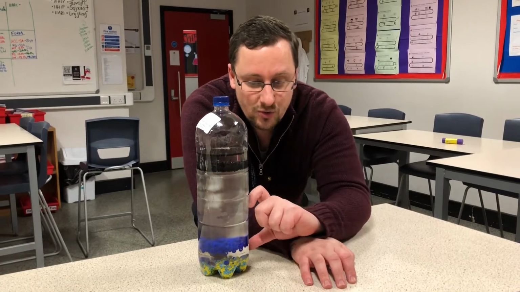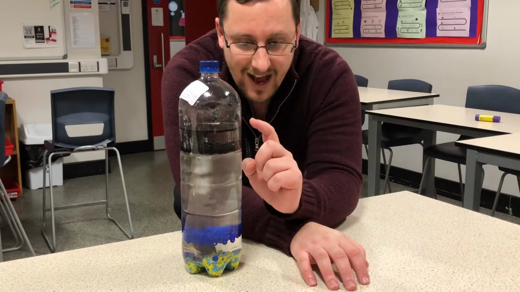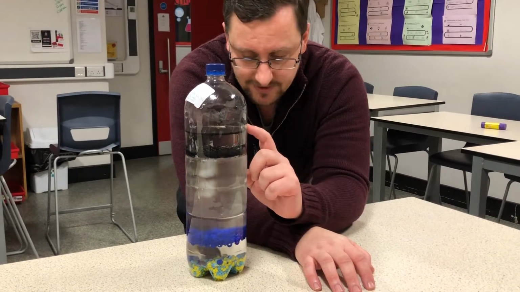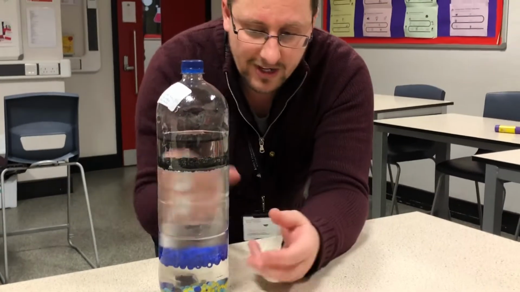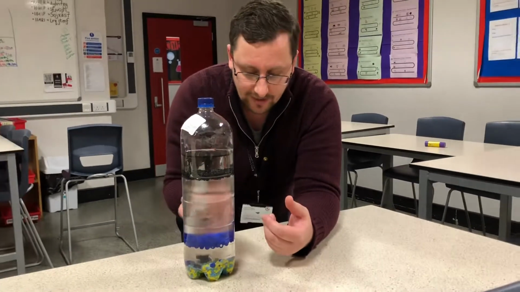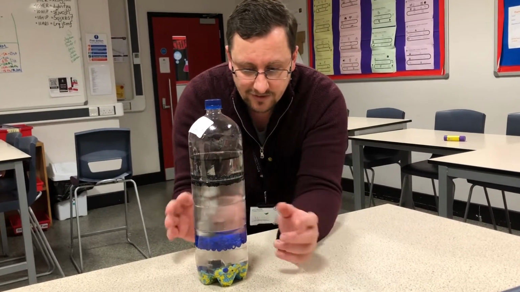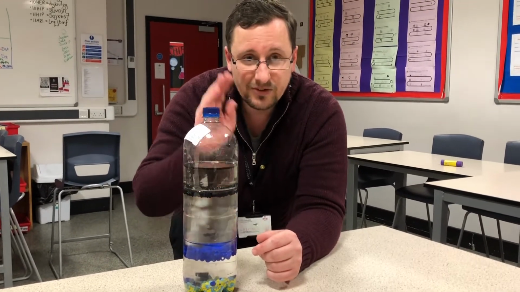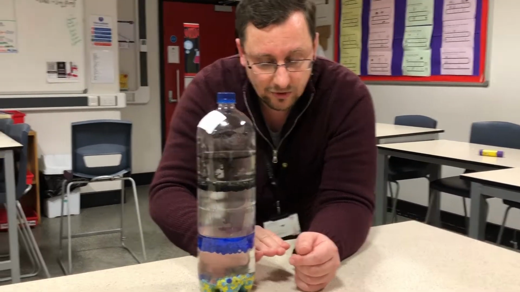It's as simple as this. Remember, we had 2 different solutions. We had salt water, which was more dense, and we had isopropanol, which was less dense. When I shook it together, we made a mixture. And all the particles of both solutions totally mixed up, so the density of the whole thing was an average in between isopropanol and salt water.